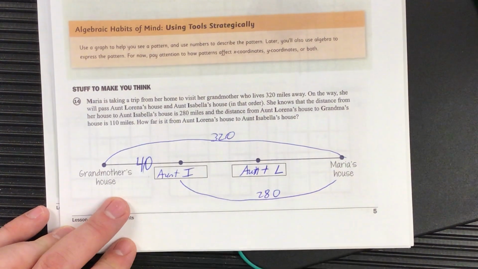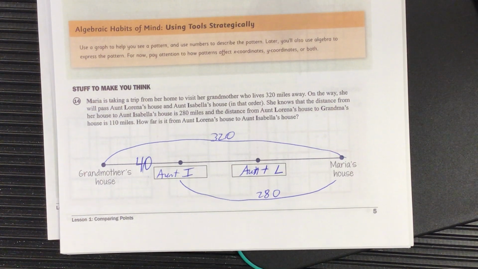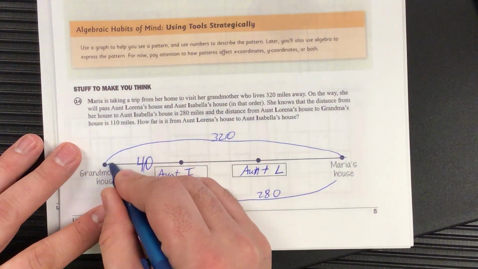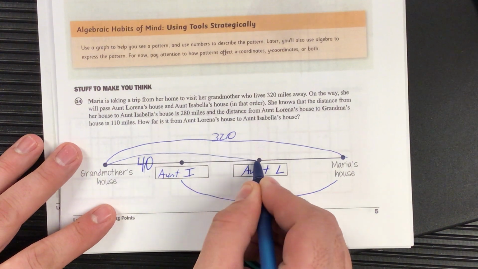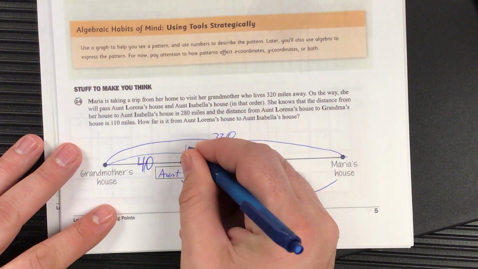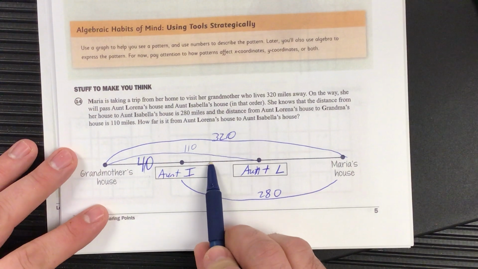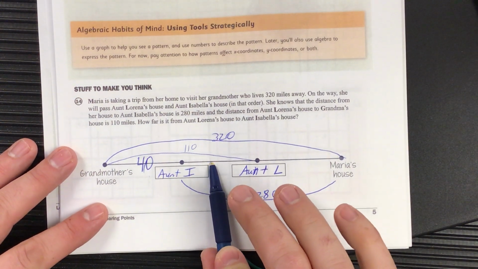So I'm going to put that in there too. The distance from Aunt L to Grandma is 110. Bless you. Aunt L to Grandma is 110, so that would be a 70.